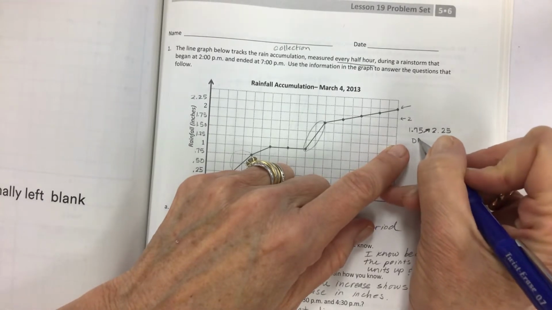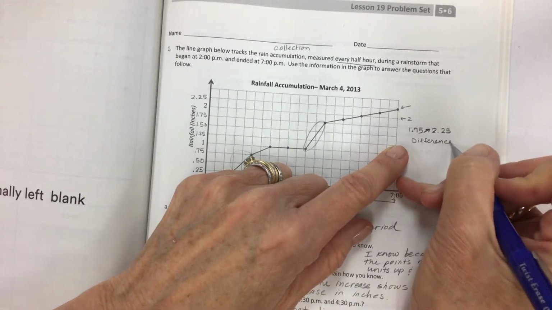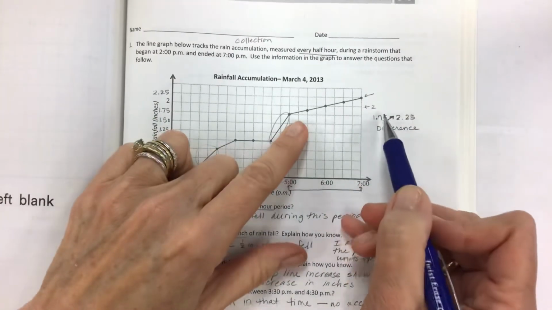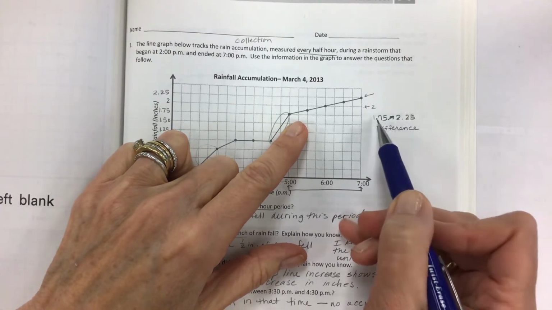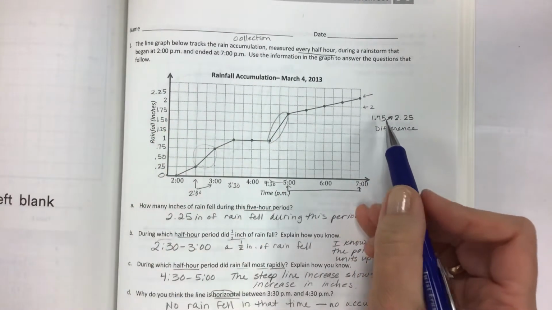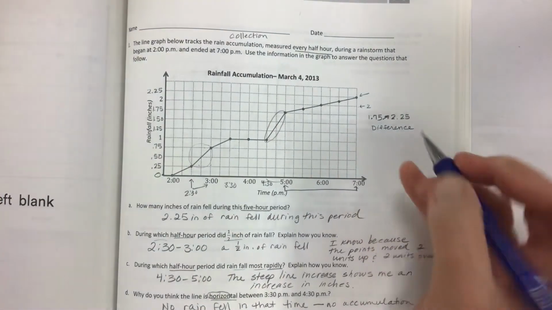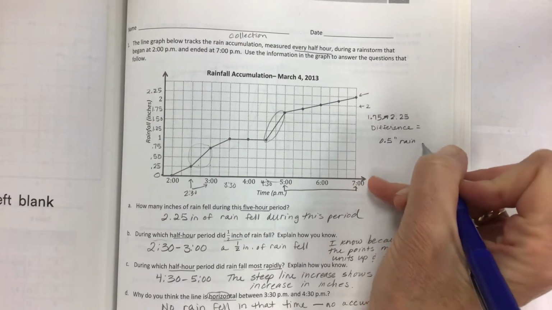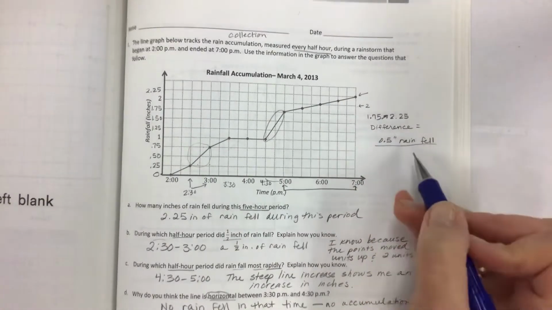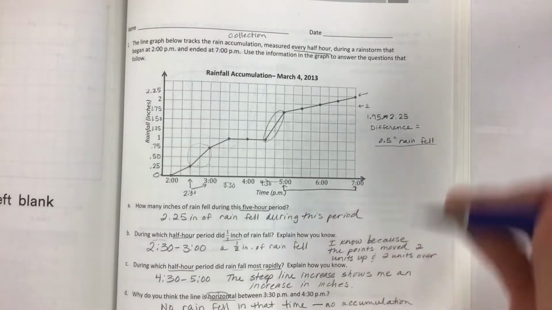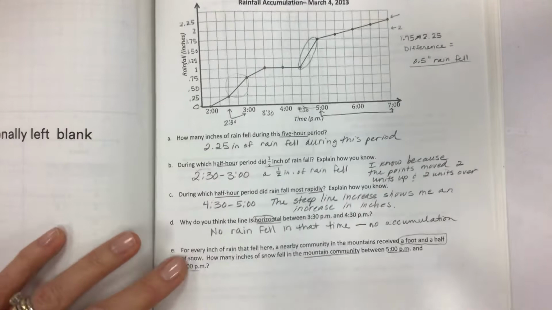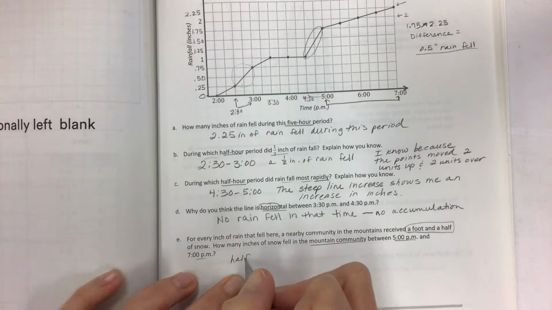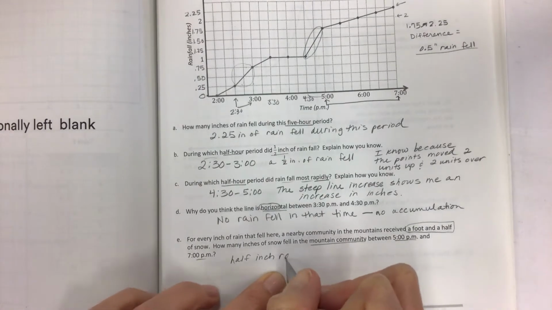What's the difference? The difference is going to be how many inches fell. So between 1.75 and 2.25, I go up a quarter and then up another quarter. So I have 1/2 inch of rainfall. Okay, 1/2 inch of rain fell, what does that translate to in snowfall? Okay, so let's go back down here. We have 1/2 inch of rain.